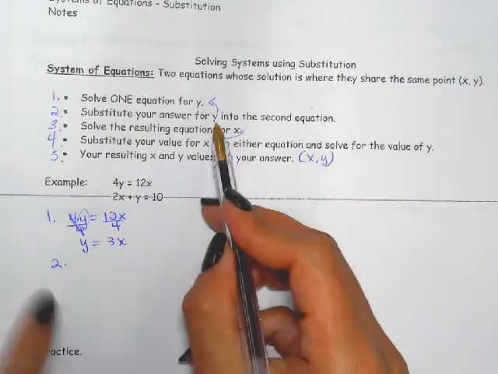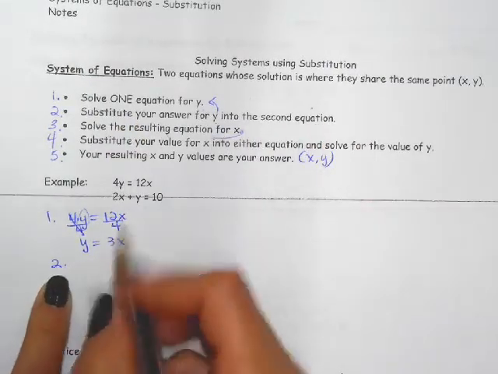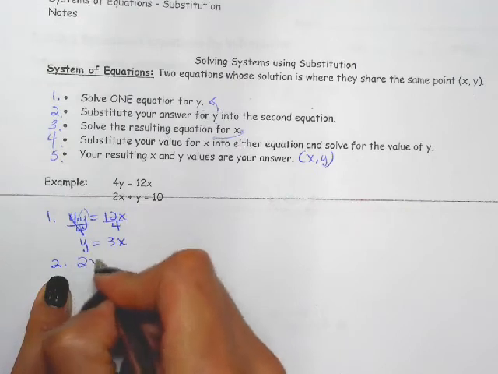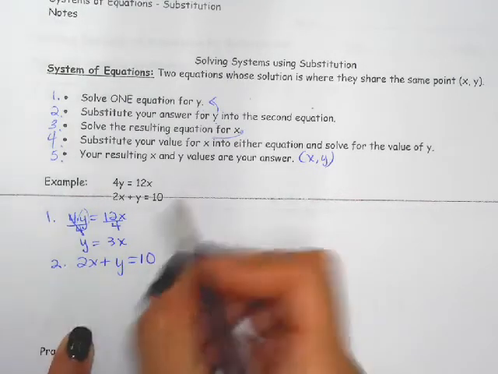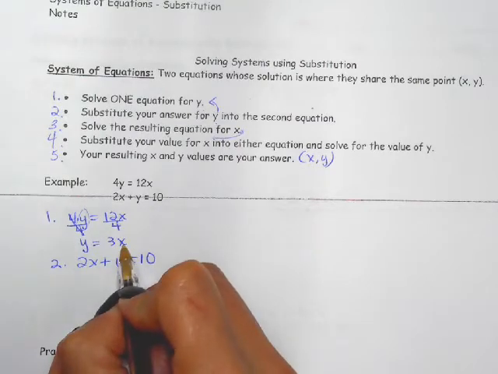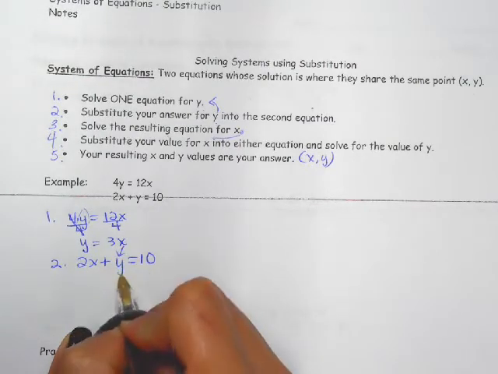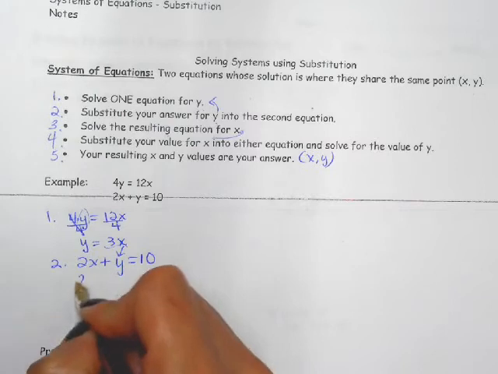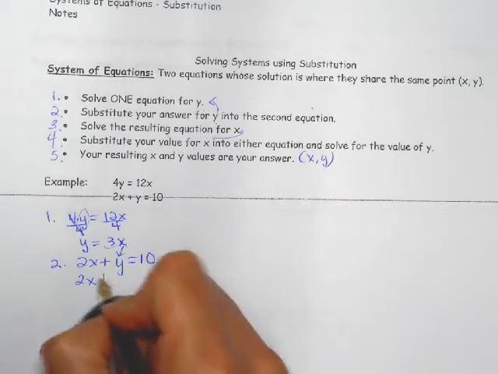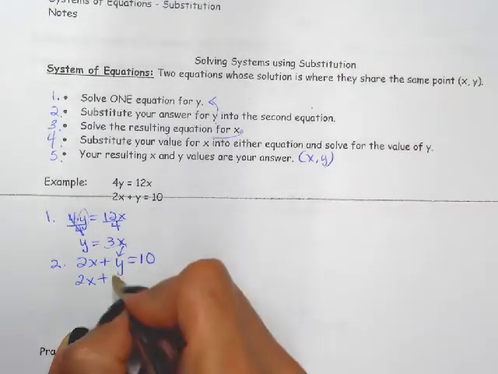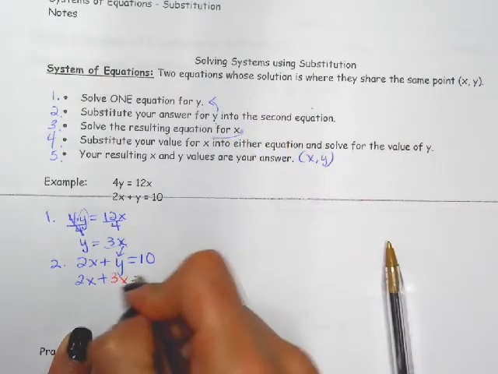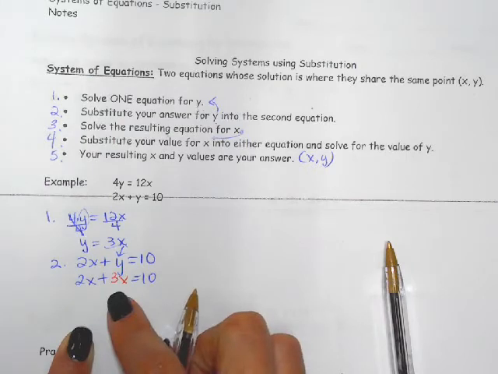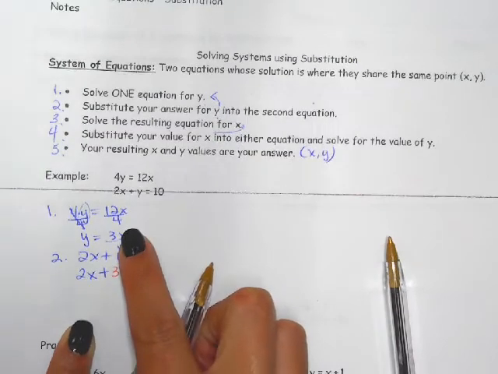Step 2. Substitute your answer for y into the second equation. So this is my second equation, the one I haven't used. 2x plus y equals 10. Then we're going to get the answer from step 1 and substitute it in place of y. Y equals 3x, so we're going to put 2x plus 3x equals 10. So instead of y, I put what y equals.